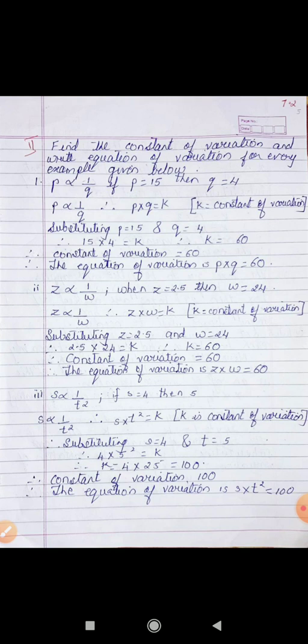Second, Z varies inversely as 1 upon W. When Z is equal to 2.5, then W is equal to 24. So, Z varies inversely as 1 upon W. Therefore, Z into W is equal to K, where K is a constant of variation. Substituting Z equal to 2.5 and W equal to 24, 2.5 into 24 is equal to K. So, K is equal to 60. Constant of variation is equal to 60. Equation of variation is Z into W is equal to 60.